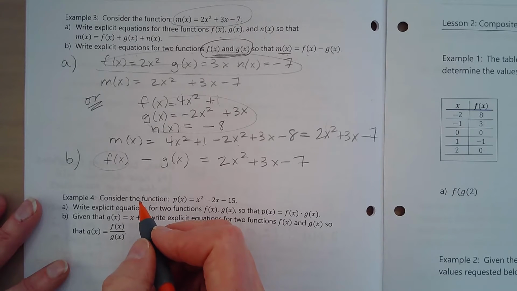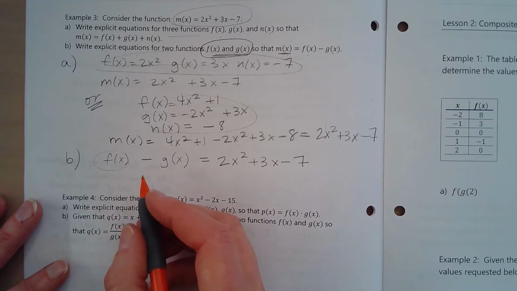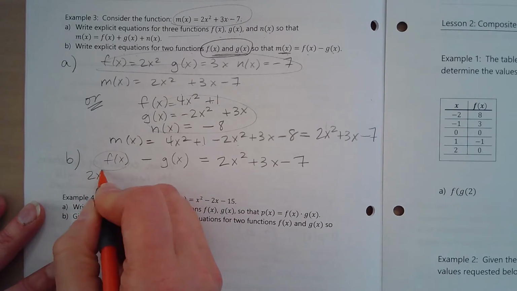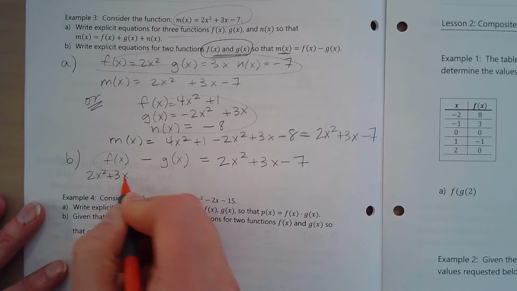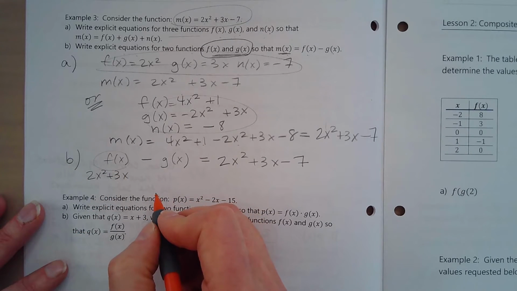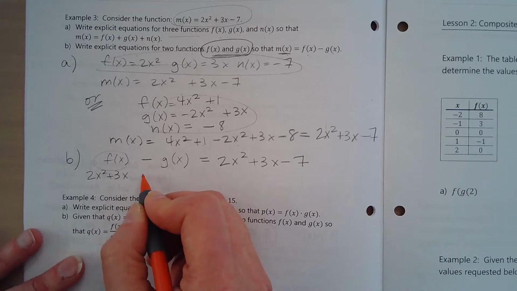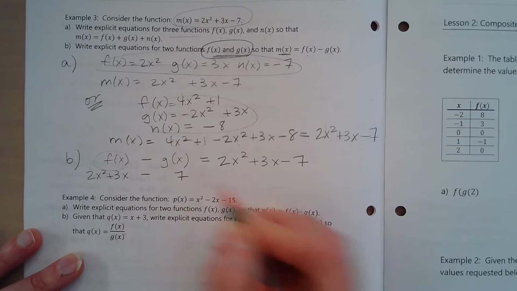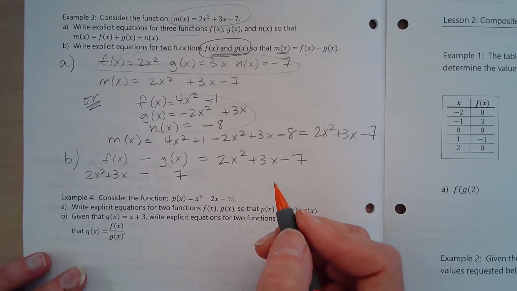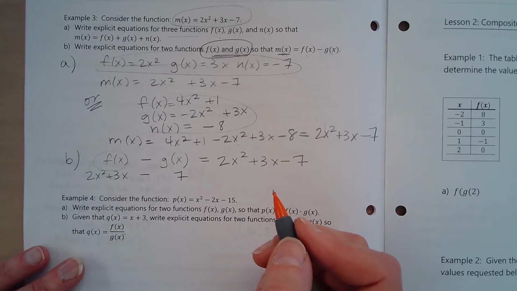No? Neville, did you get an f of x? I did not know if it's right, but 2x squared plus 3x. And then g of x is just 7. Yeah, that would work. So that equals that, right? Did anyone have anything different?